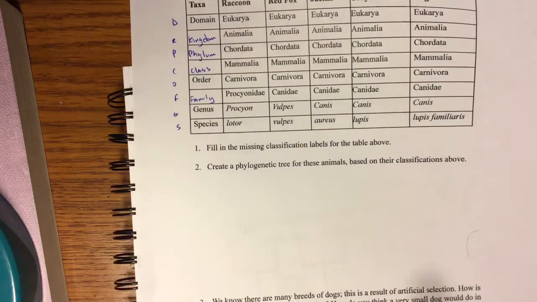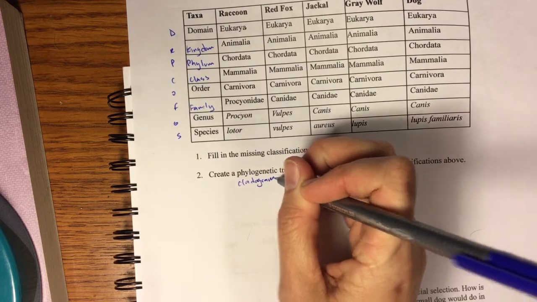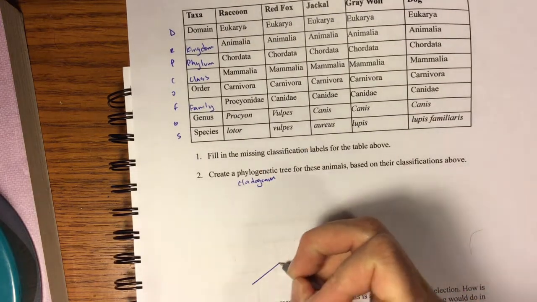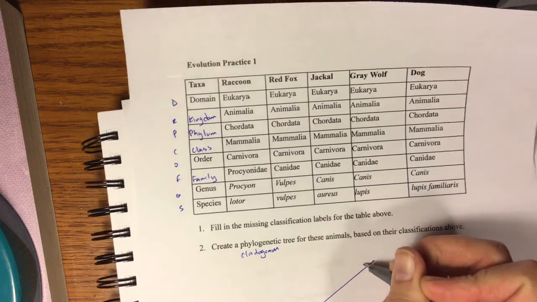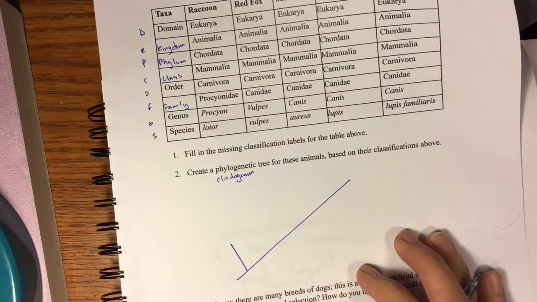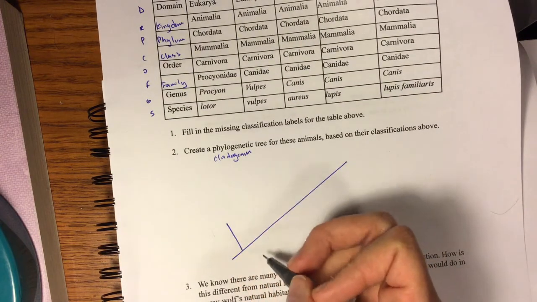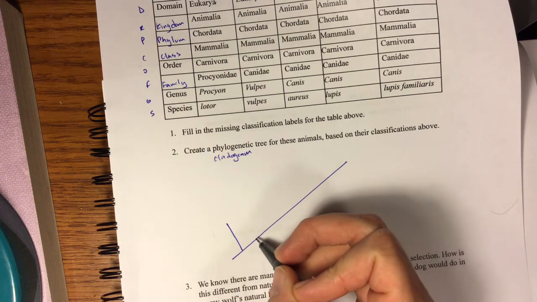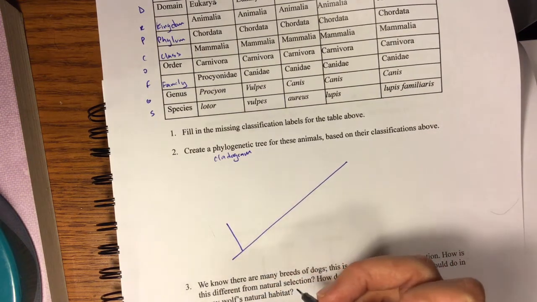Now, if we look at this, we have some animals: raccoon, fox, jackal, gray wolf, and dog, and we want to create a phylogenetic tree for these animals. A phylogenetic tree, or a cladogram, depending on who you're talking to about it, looks like this, and you have the least related species. The species at the bottom is least related to the species at the top. As they branch, we have created a classification where everything above that branch has all the characteristics, and everything below that branch is missing some characteristic.